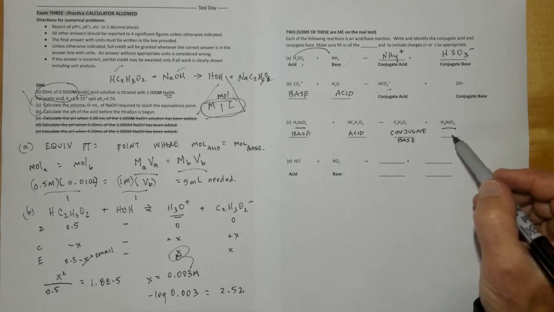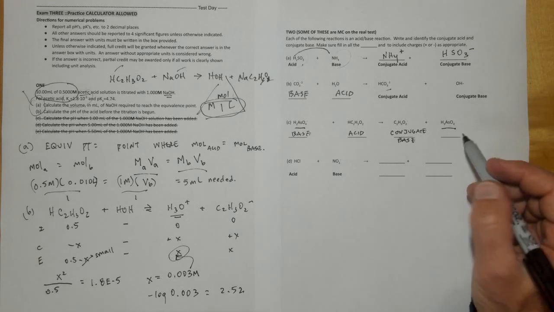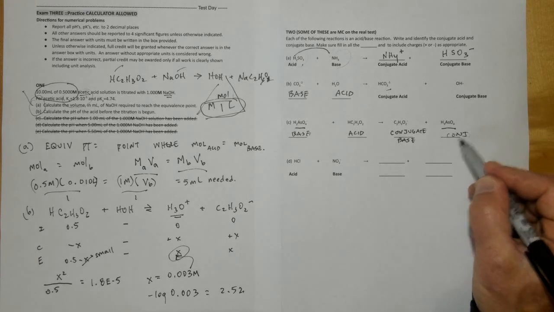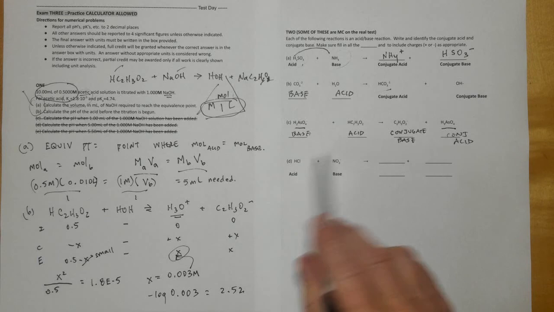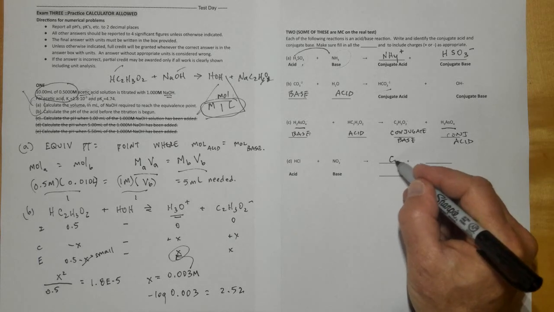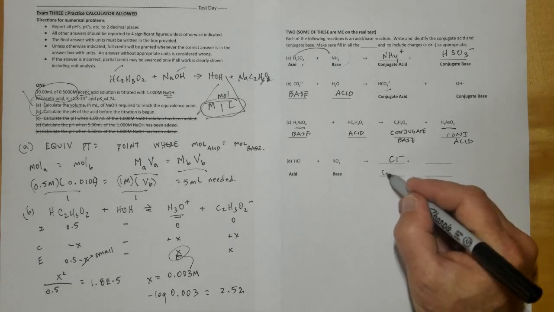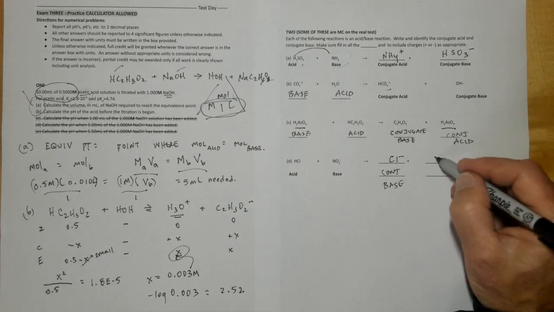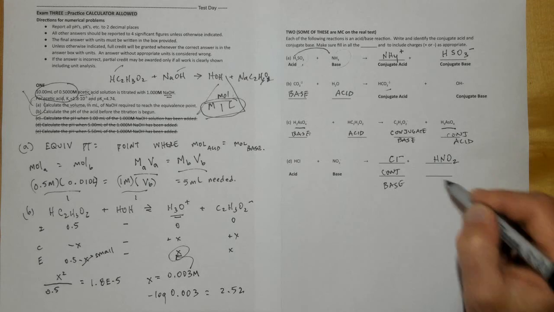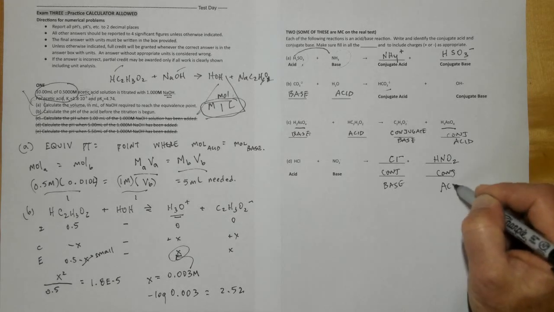And this is what is created after the base accepts its protons. This is called the conjugate acid. And then letter D, HCl releases a proton, so then what would happen after that is we'd get Cl minus, and this is called the conjugate base, and NO2 minus would get a hydrogen, so that becomes HNO2. This is called the conjugate acid.